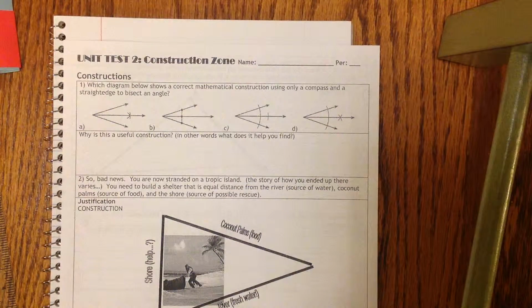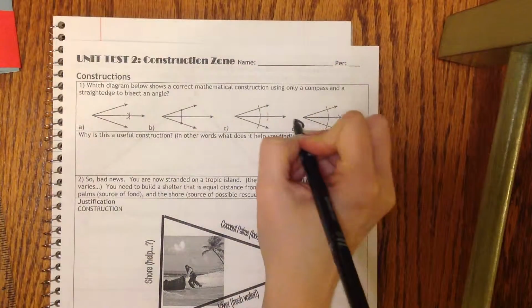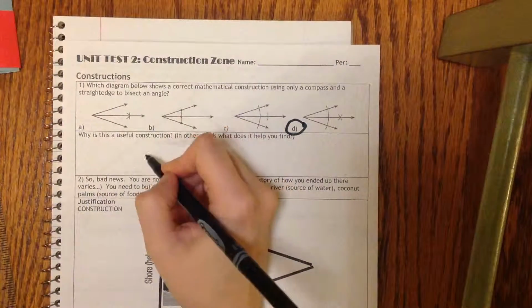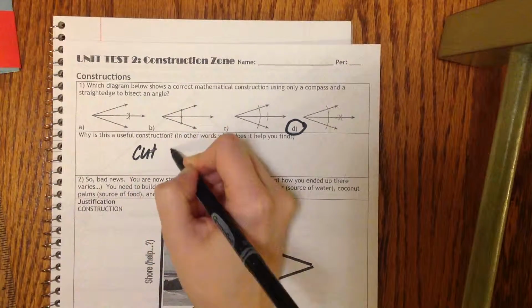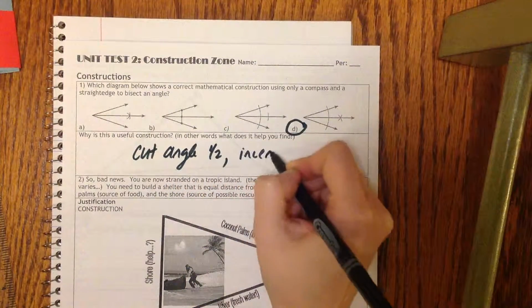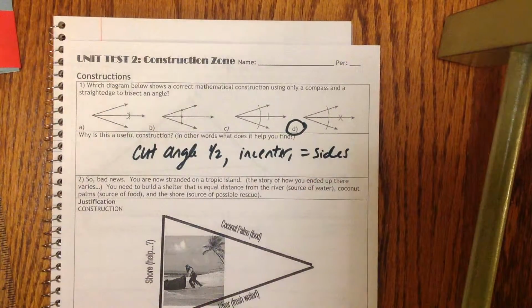Alright, part 3. This is the longest part of the test and what we spent the most time on in the unit, about constructions. This first is kind of a warm-up question. This is how you actually find an angle bisector, and you find it so that you can either cut the angle in half, or you could talk to me about the incenter, or equal to the sides. Any of those would be fine.